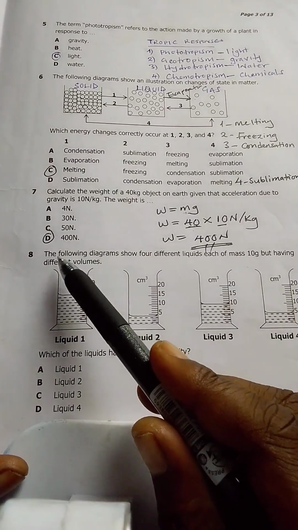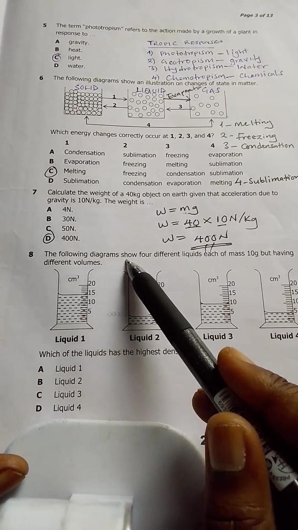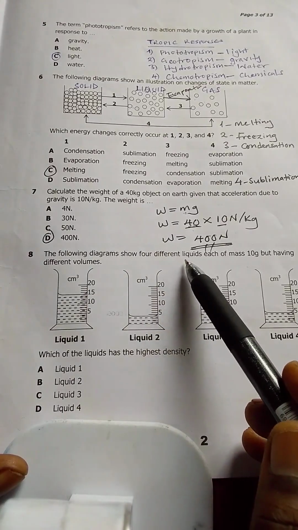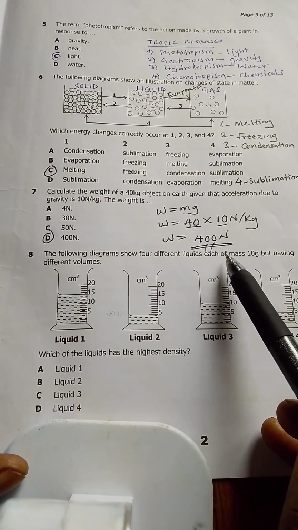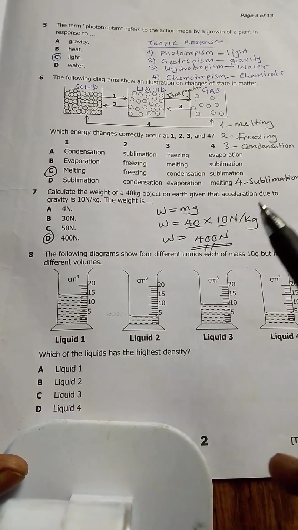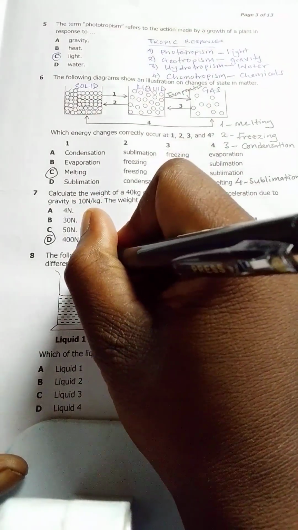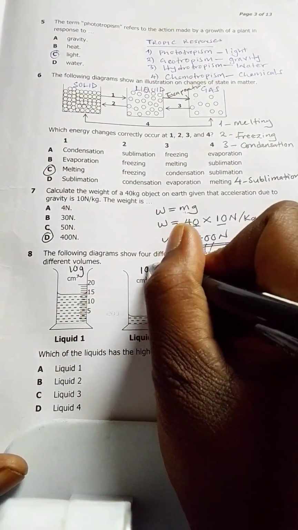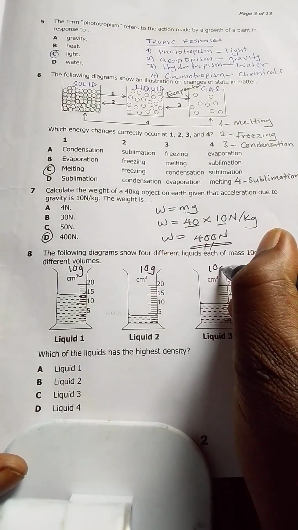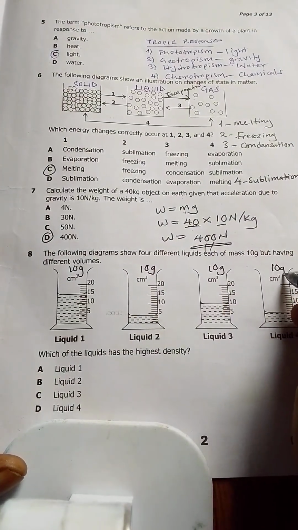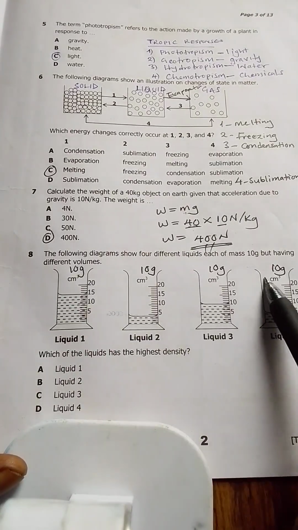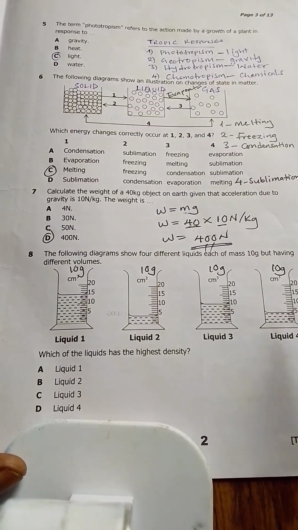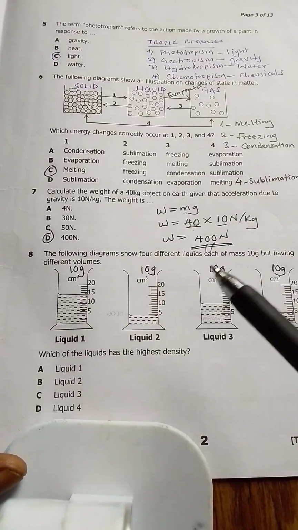8. The following diagrams show 4 different liquids, each of mass 10 grams. So meaning this one has 10 grams, this one has 10 grams, this one has 10 grams, this one also has 10 grams. So the mass of each of these is 10 grams, but having different volumes.